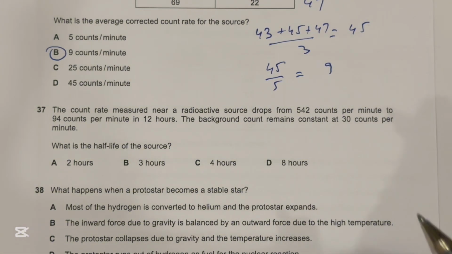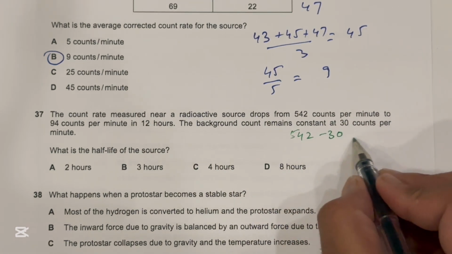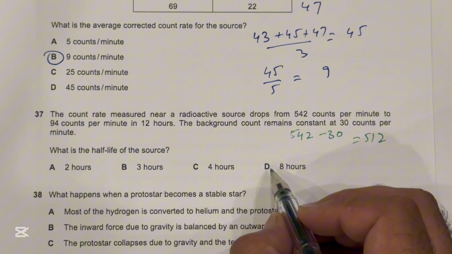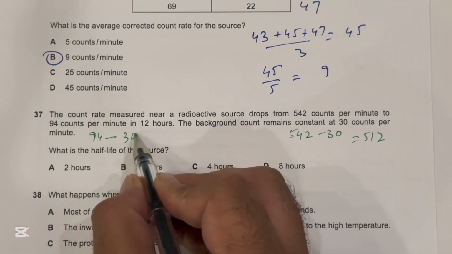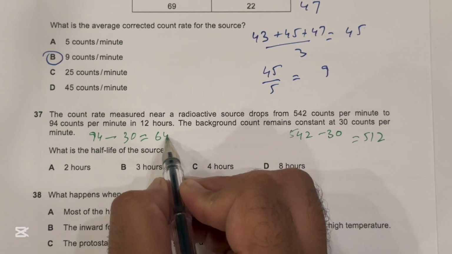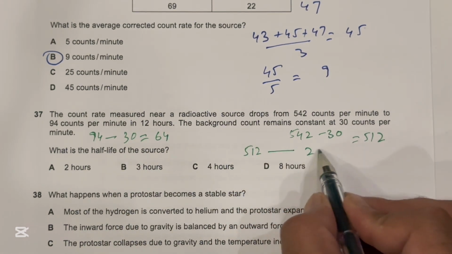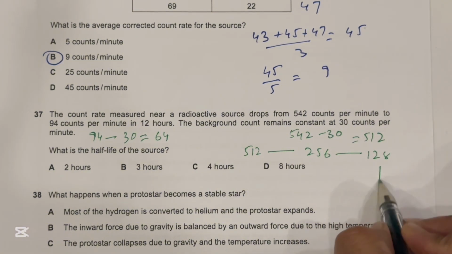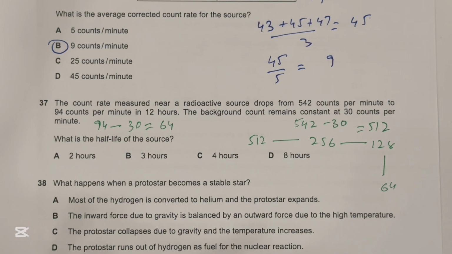You subtract the background: 542 minus 30 gives 512, and 94 minus 30 gives 64. So 512, half would be 256, then half would be 128, then half would be 64. So there are 3 half-lives.